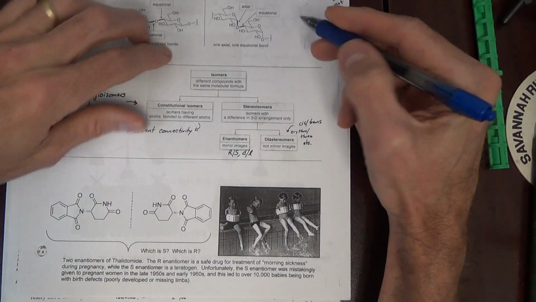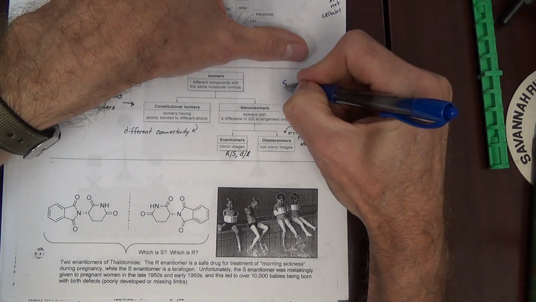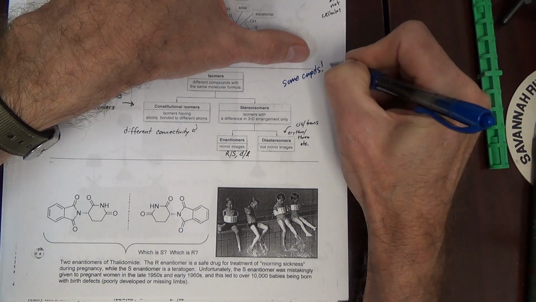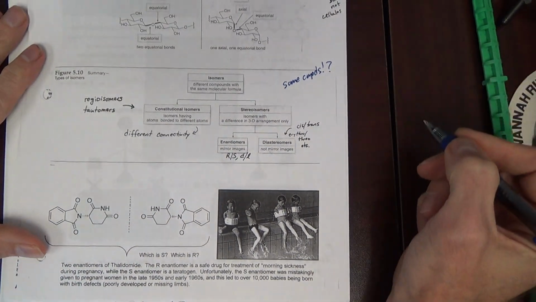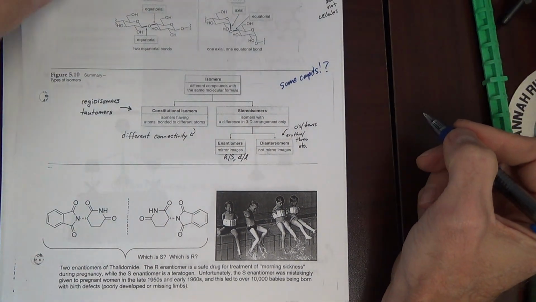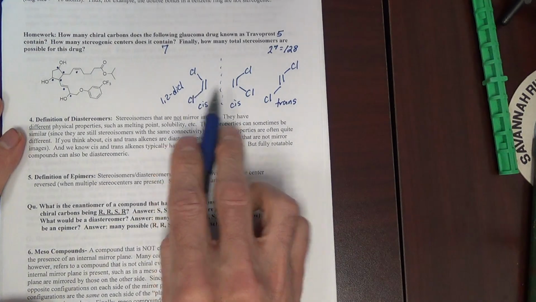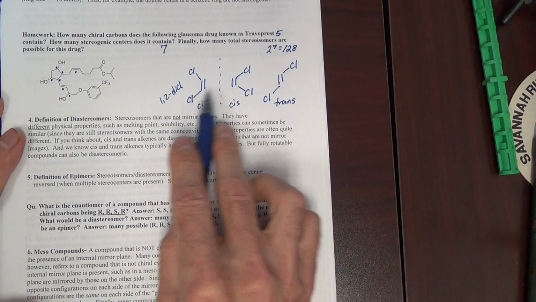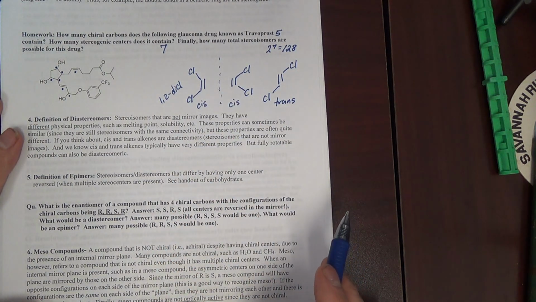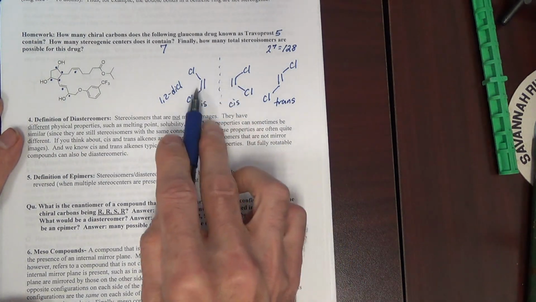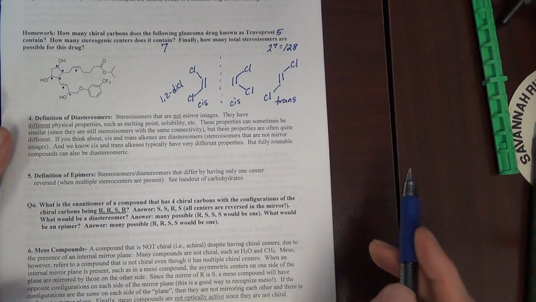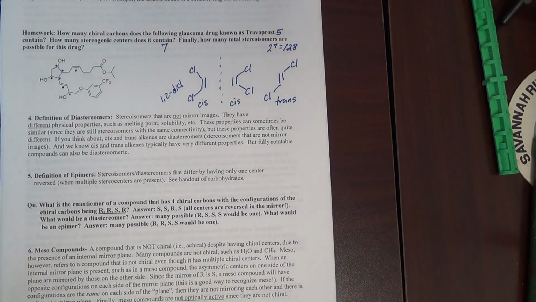Before any of this applies, you need to make sure that you're not looking at same compounds. For example, right here, these two are mirror images, yes, but they're the same compound. So you would not call these two enantiomers. You would call them identical.